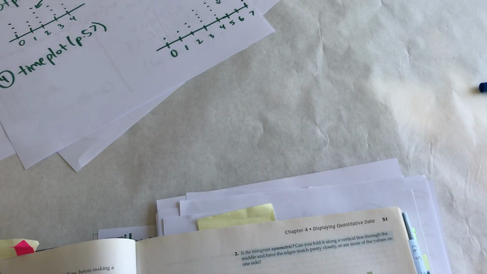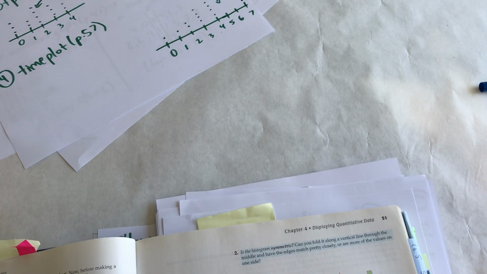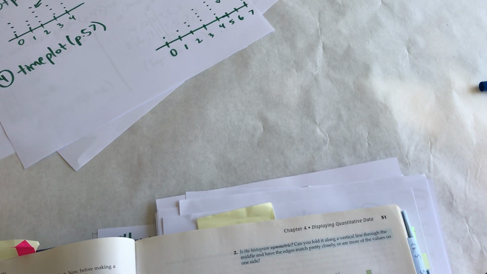And then skewed. Skewed is a little complicated because when you say skewed left, it's talking about where the tail is going. A lot of people think this is skewed right because the peak or the mode is on the right side, but when it skews that way, it's skewed left. The tail goes that way. And same thing for this one. The tail is skewed to the right. The tail is skewed to the left.